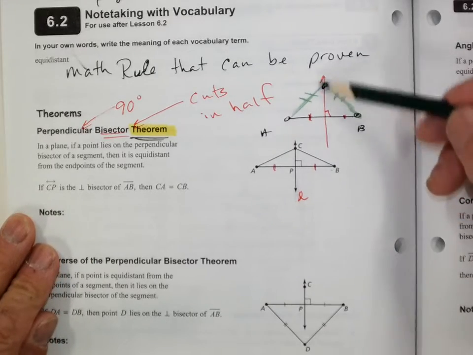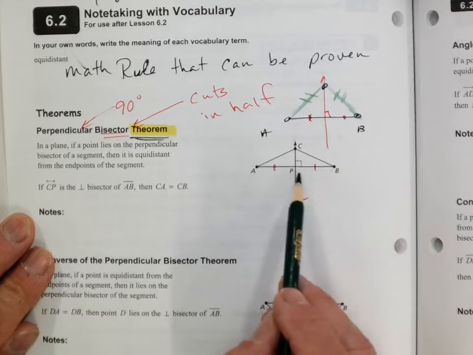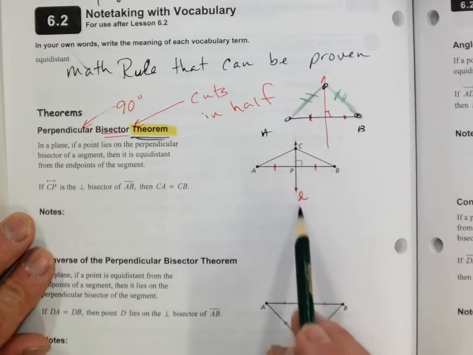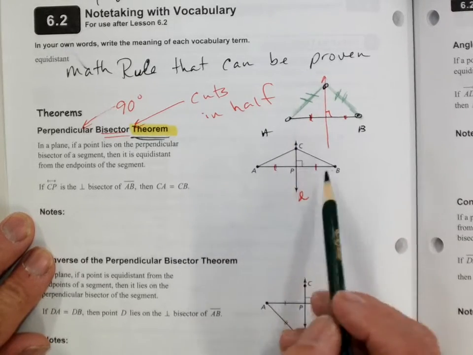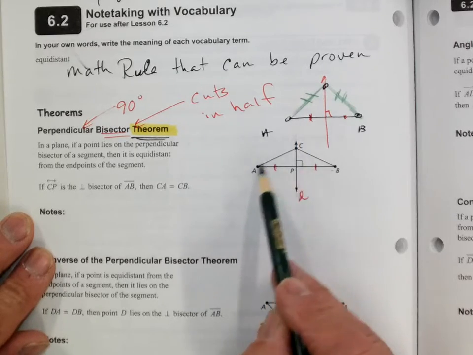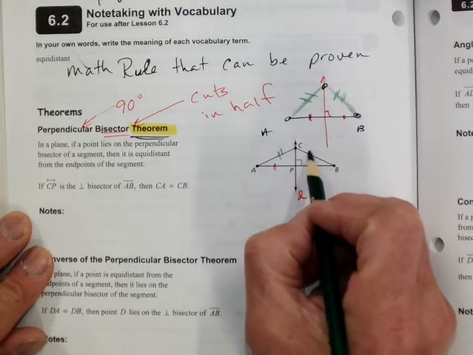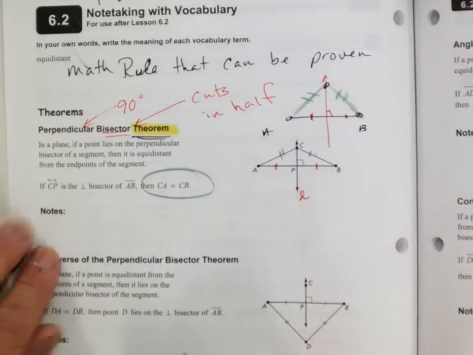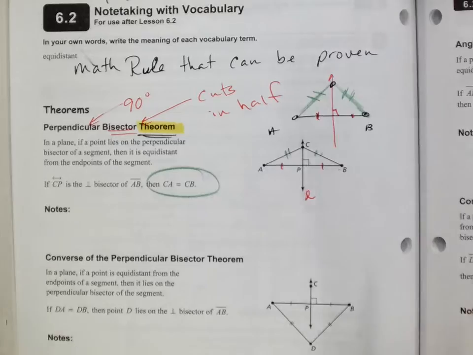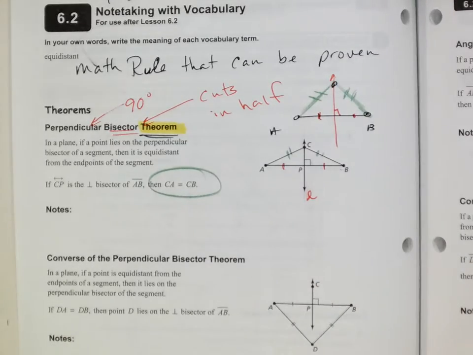I've got a line that cuts another line segment in half at 90 degrees. That's equal to that. If that's the case, then any point along this line would make these two sides equal. So this side is equal to this side, and that's what they say right there, that CA is equal to CB, okay? Now, a converse means just saying the opposite.